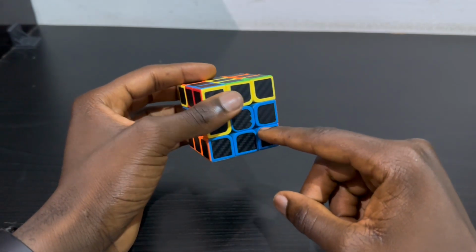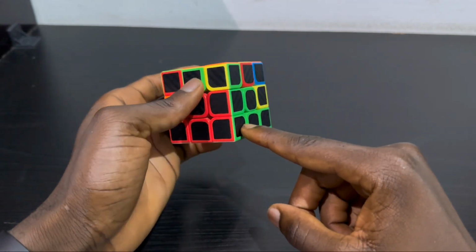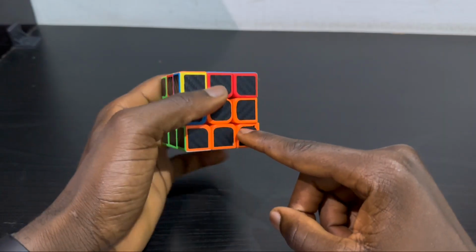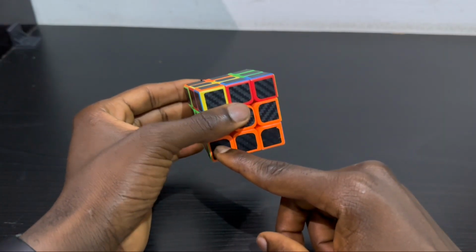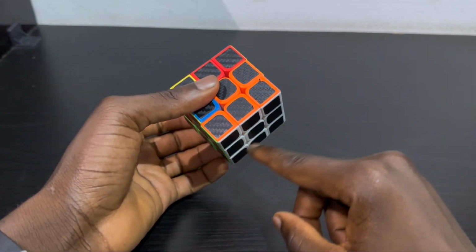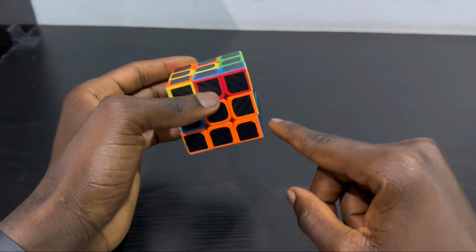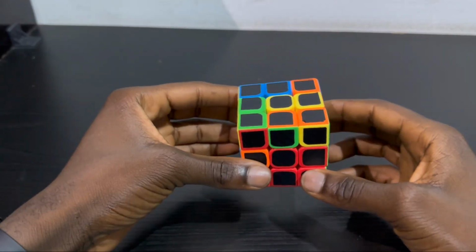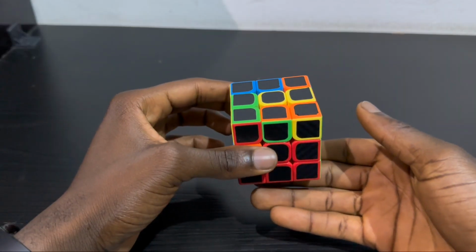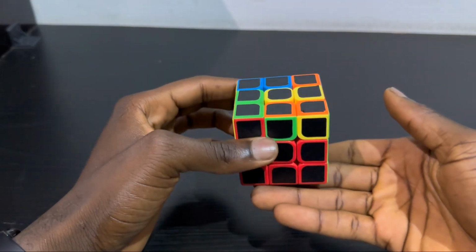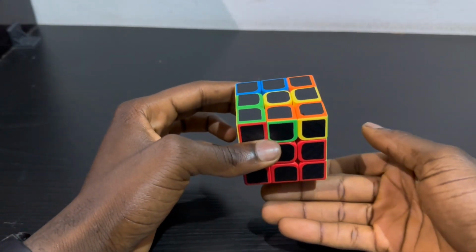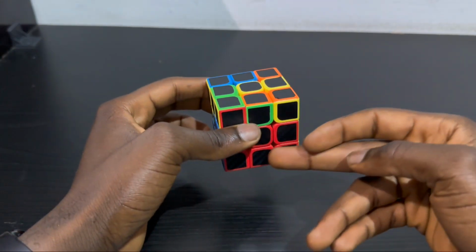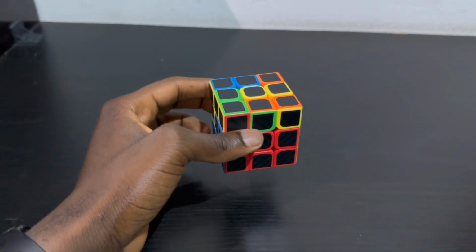And if you notice, the first layer has been solved. Once you finish solving the white face, the first layer will automatically come in place. And make sure that you keep the cube in an orientation such that the white is down and the yellow is top, because you are solving from the white going up layer by layer.